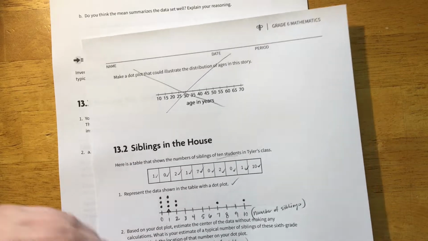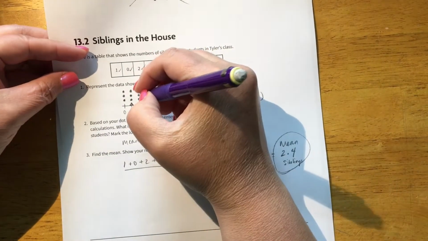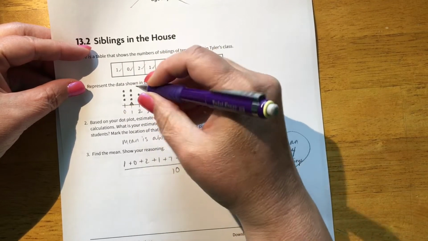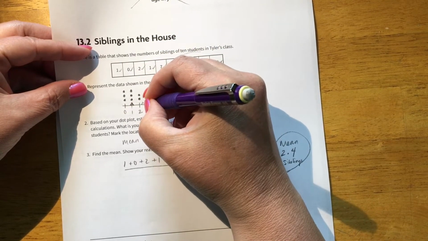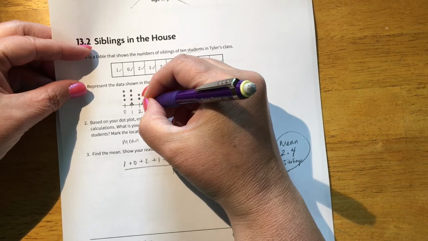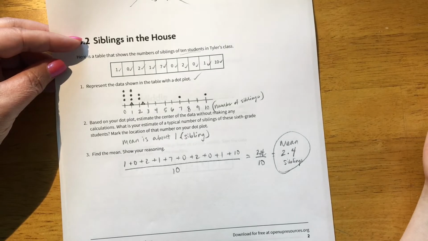I was going to say, I thought it had us mark it on the dot plot. Let's go ahead and mark that on the dot plot. We'll see how it compares. So 2.4 is almost 2.5, right? So I'm just going to mark that triangle right there. Okay?